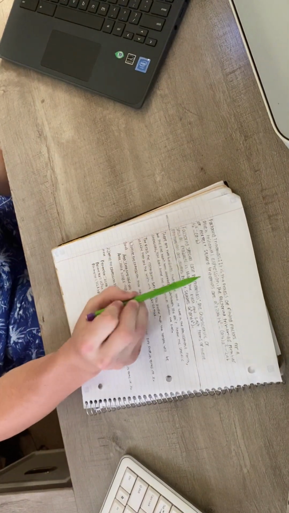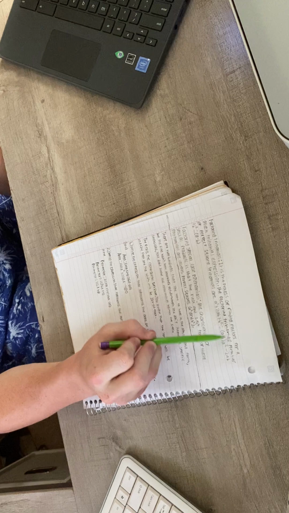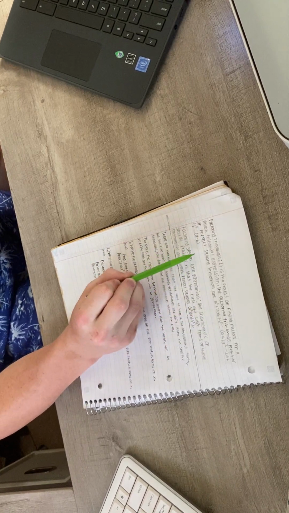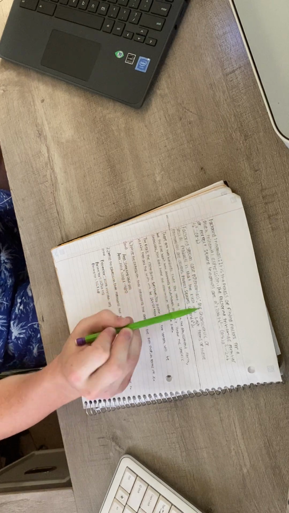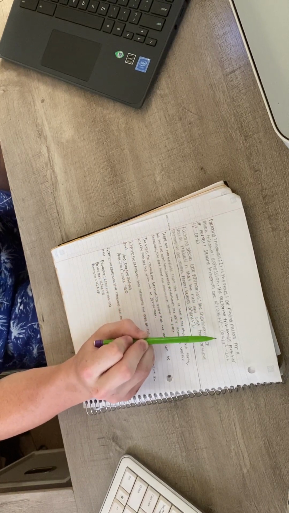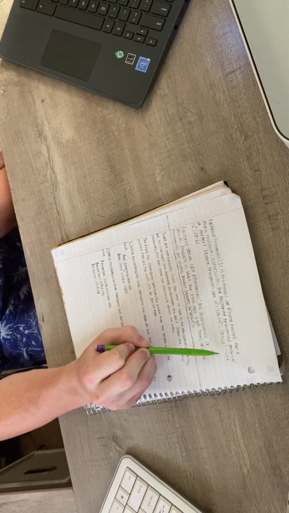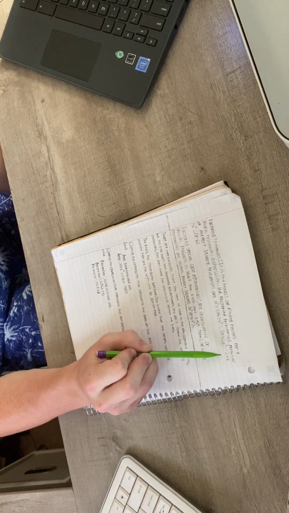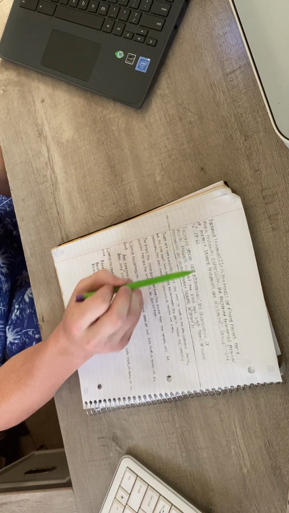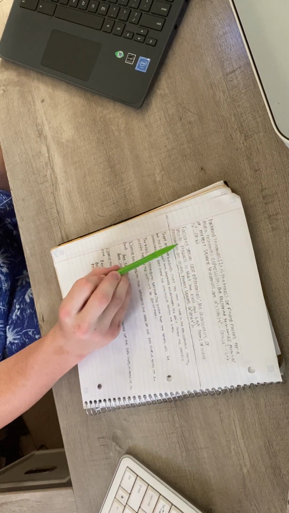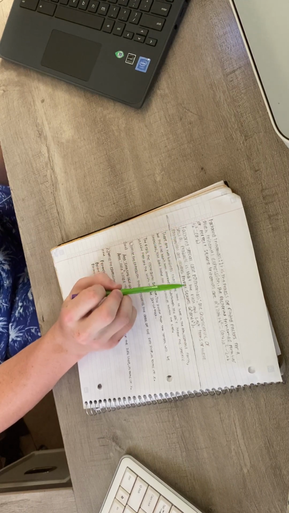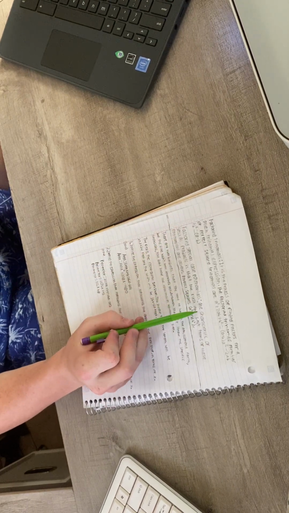Factoring trinomials. It is the process of finding factors for a given trinomial expression. The factoring trinomial formulas of perfect square trinomials are a squared plus 2ab plus b squared equals (a plus b) squared, and a squared minus 2ab plus b squared equals (a minus b) squared. And then for our last one here, for the definitions, we have factoring special case polynomials.